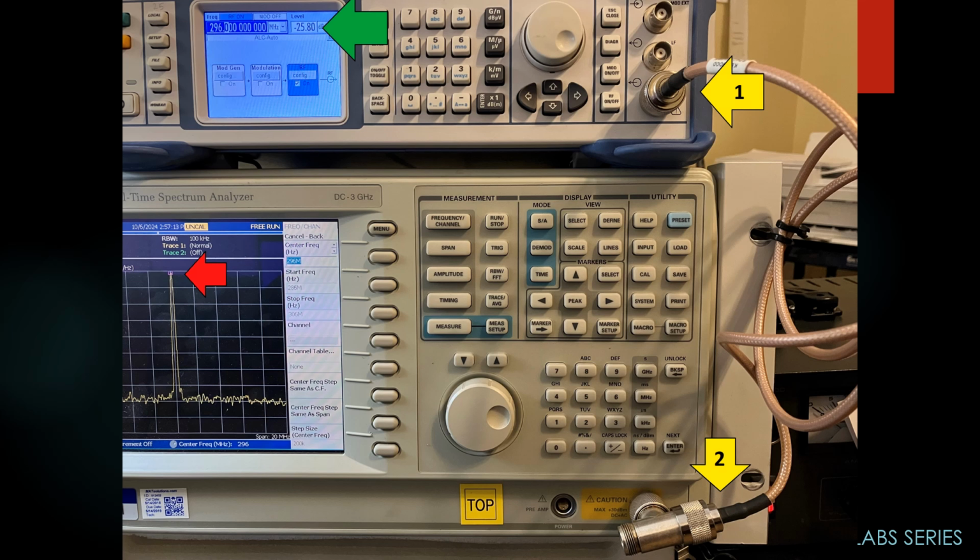It shows that my baseline at the top is about a minus 25 dBm. So that's my test setup. I'm ready to go.